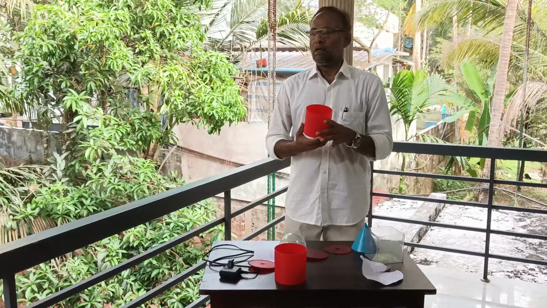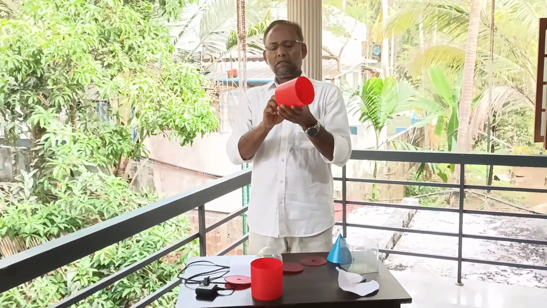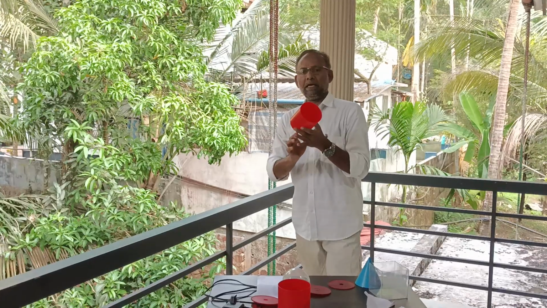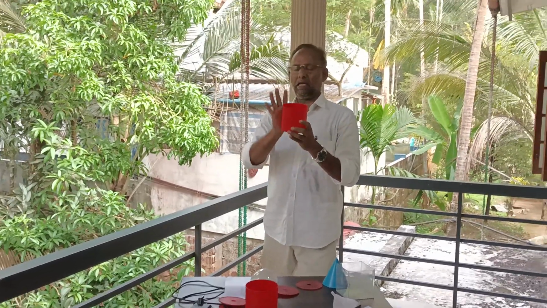Now I am coming to the volume. Before, it was base perimeter into height; now the volume of a prism is base area into height. Base area into height.